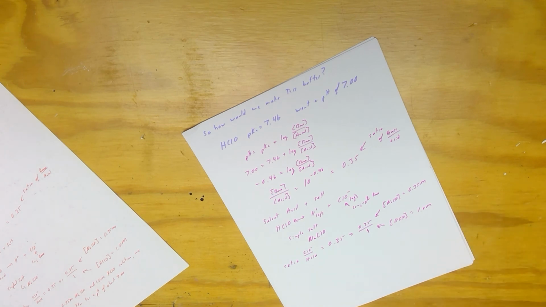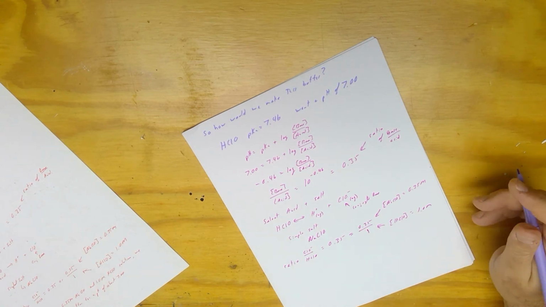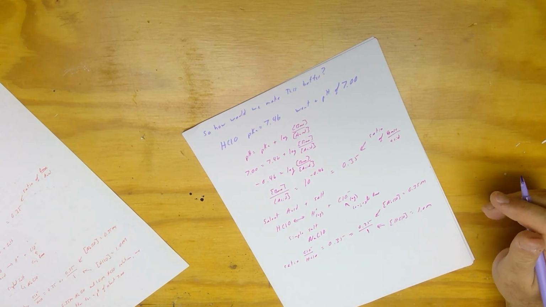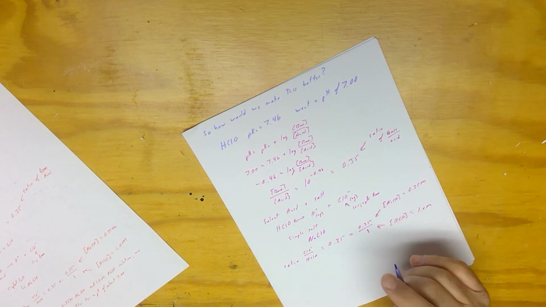So now, to make this buffer, all I have to do is get some 0.35 molar NaClO and some 1.0 molar HClO solutions and put them together.